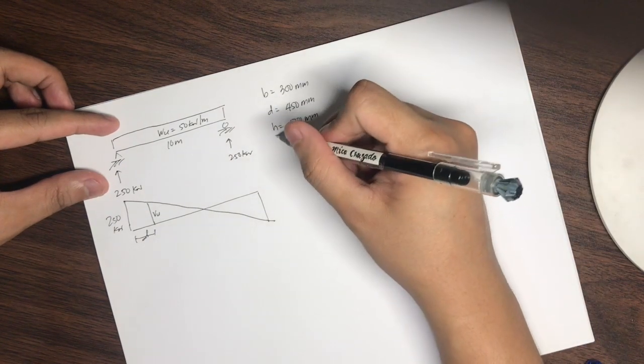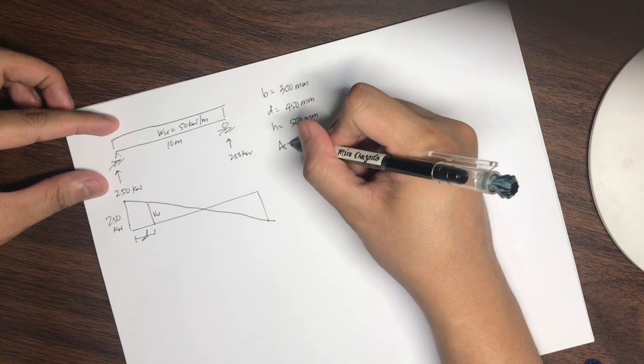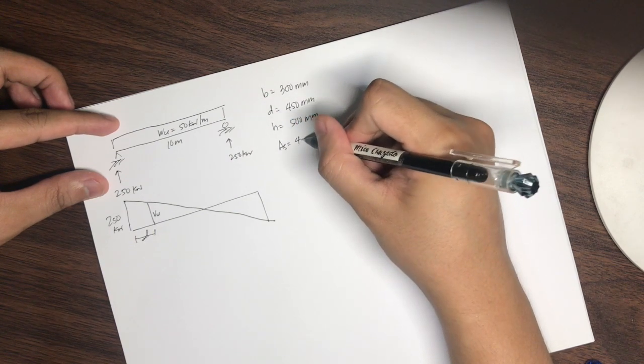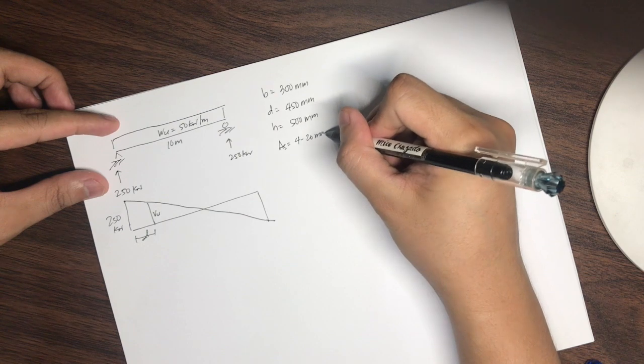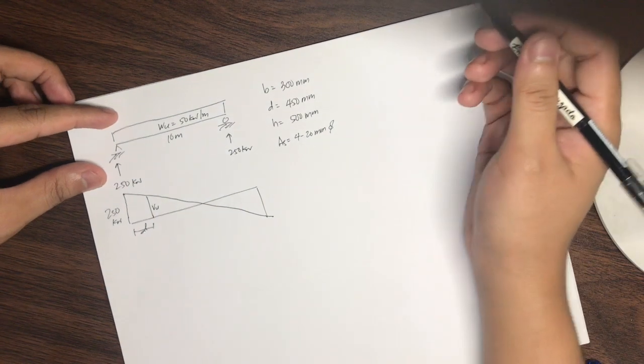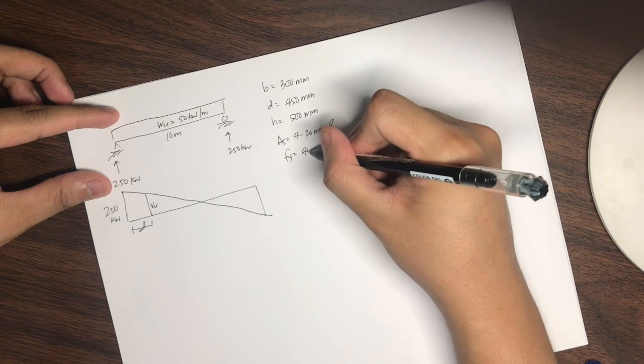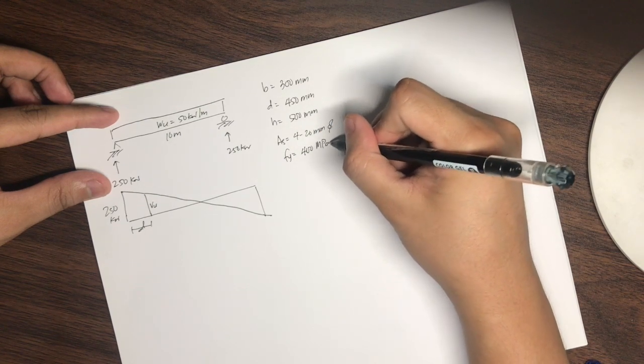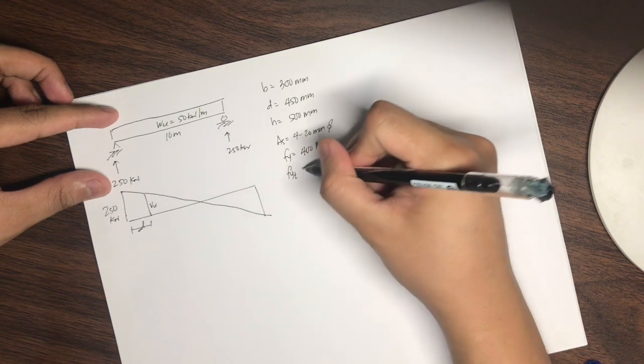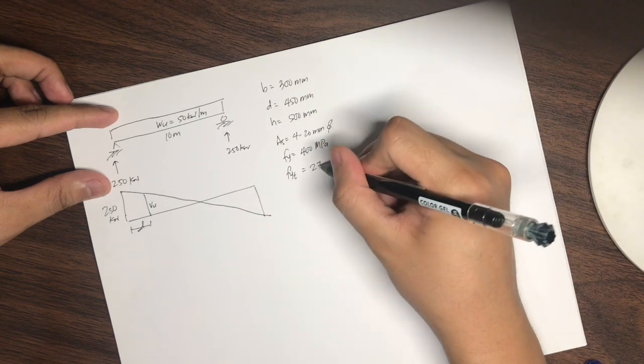Let's say it is reinforced with 20 millimeter diameter, and we have Fy to be, let's say, 400 MPa, and Fy for transverse is, let's say, 276.